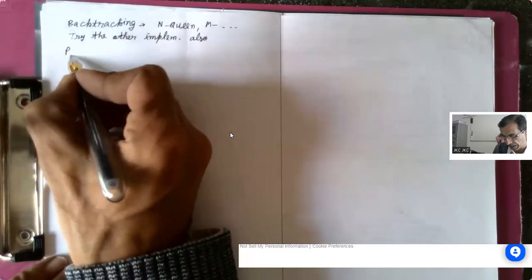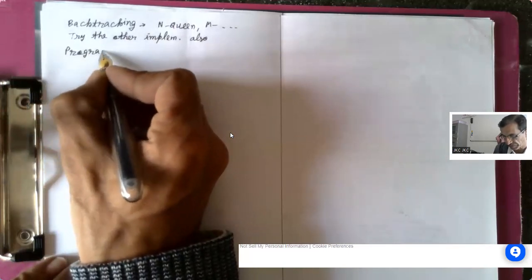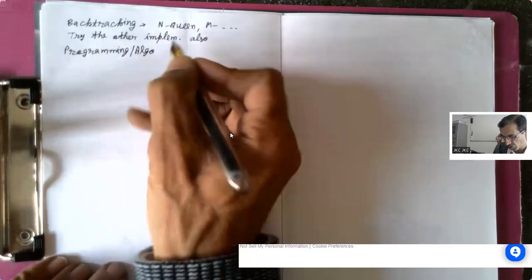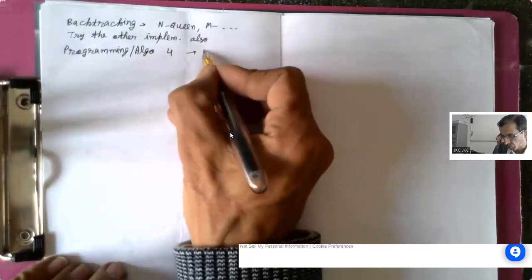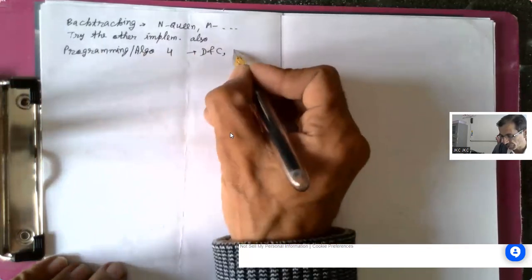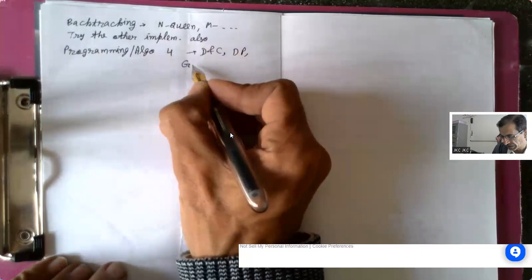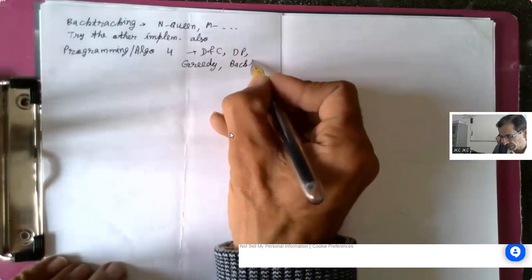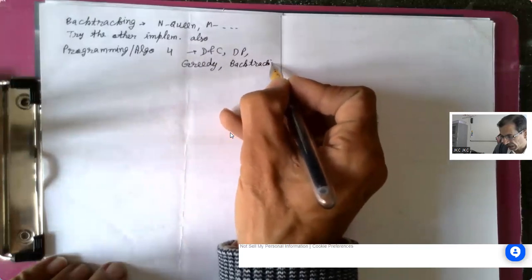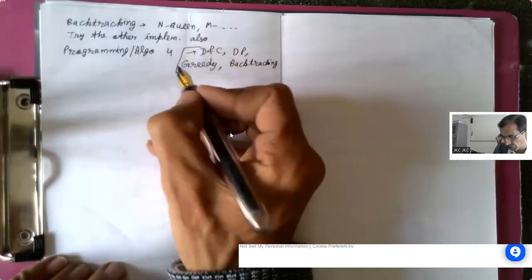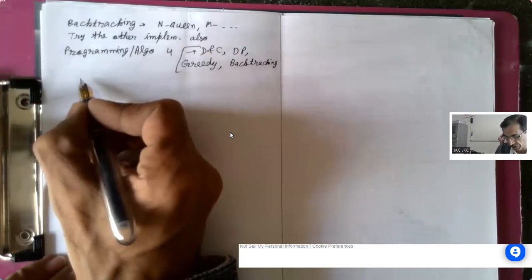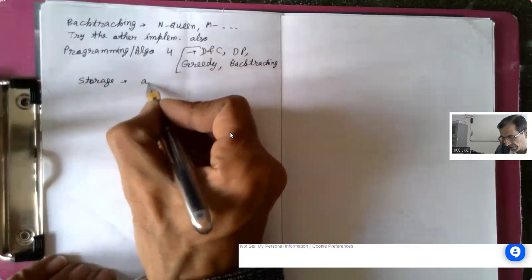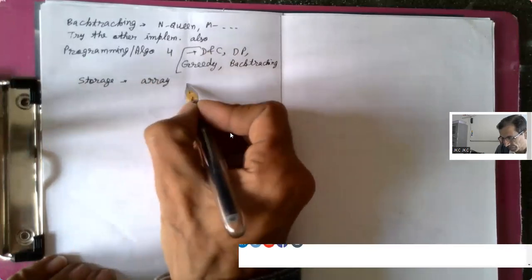Programming paradigms, or I'll say algorithmic paradigms: we have already discussed the main philosophies. We have talked of four paradigms: divide and conquer, we have also talked of DP, we have talked of greedy, and we have talked of backtracking. But all of these, if you see, have primarily depended on mainly two kinds of storage for the data: we have primarily used either array or linked list.